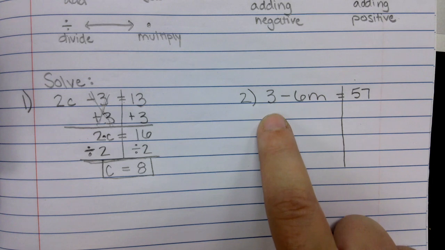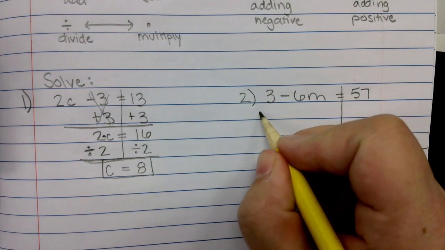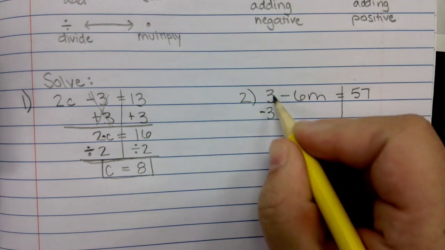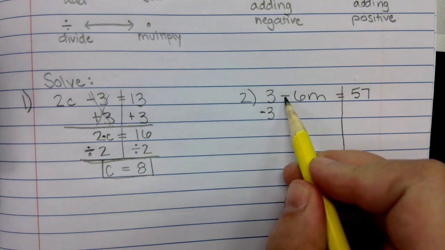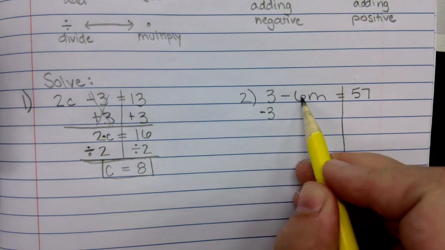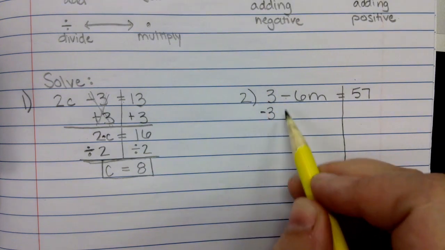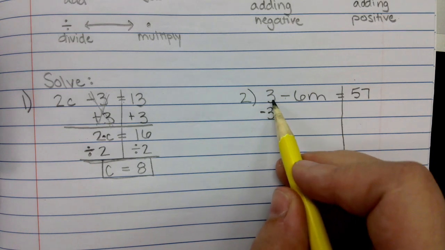Amazing. Went from subtracting to negative. All right, what is 57 minus 3? 54. If you're not sure of those answers, use a calculator.